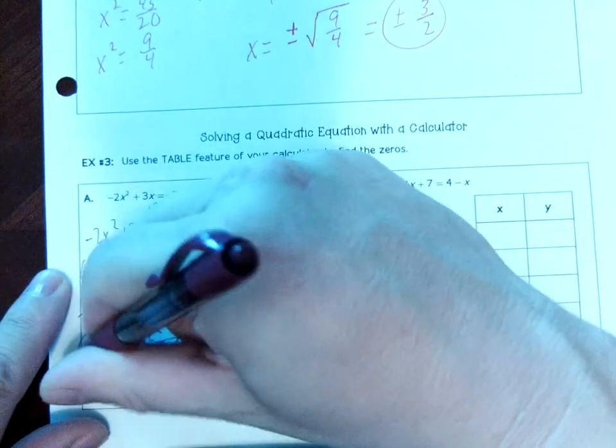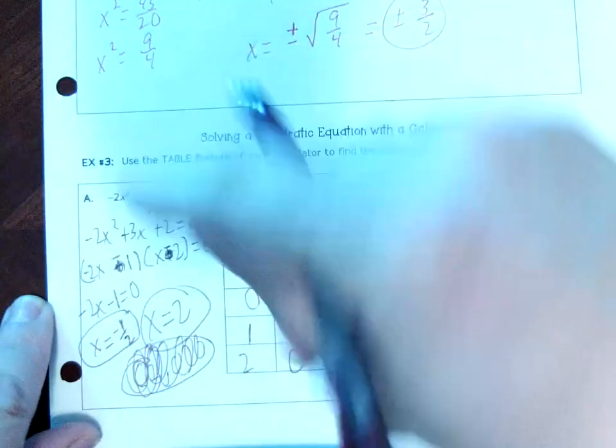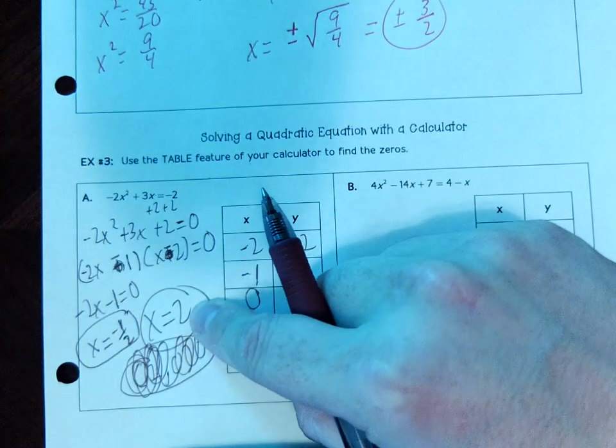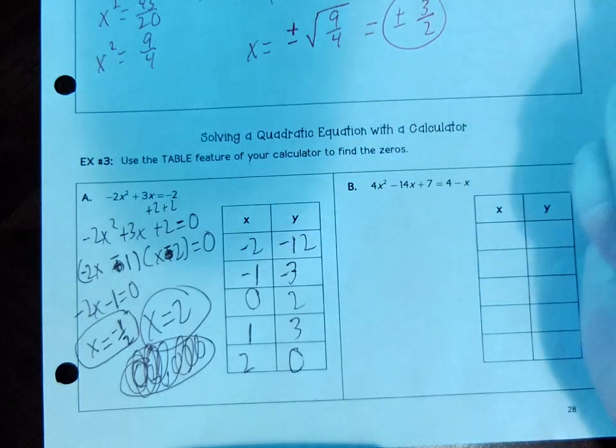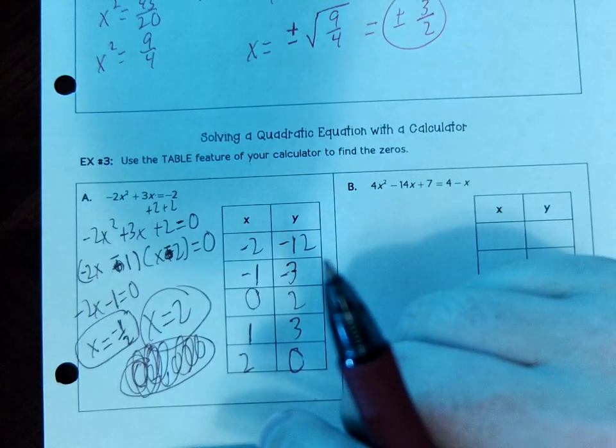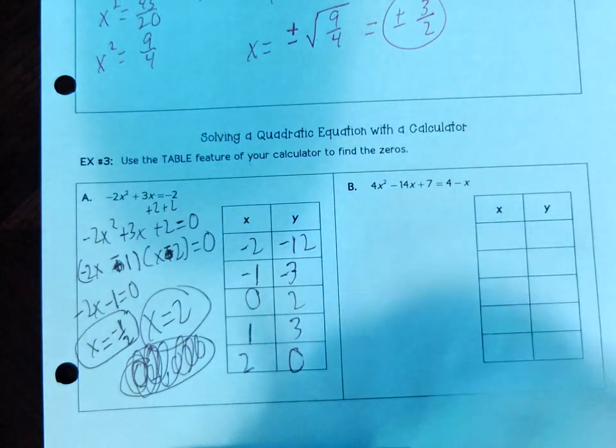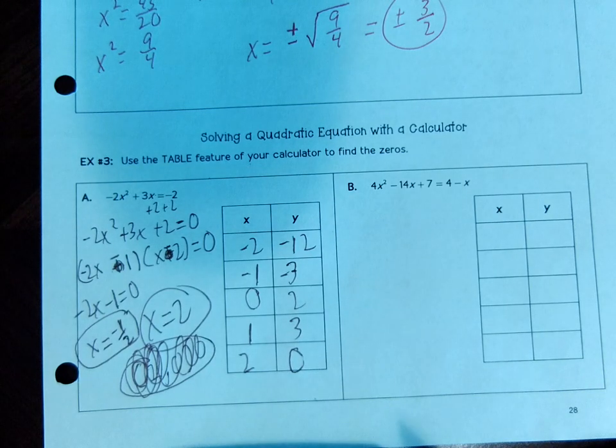So the calculator can help us find that second value if I just find one integer solution. You can also make the calculator so its table goes by halves instead of by ones, using the table set function, if you can do that on your Desmos calculator, which you can as well.